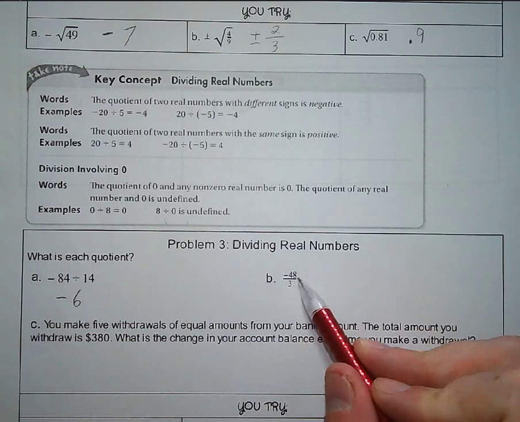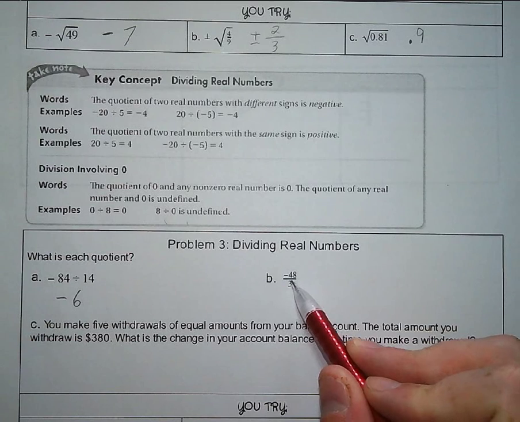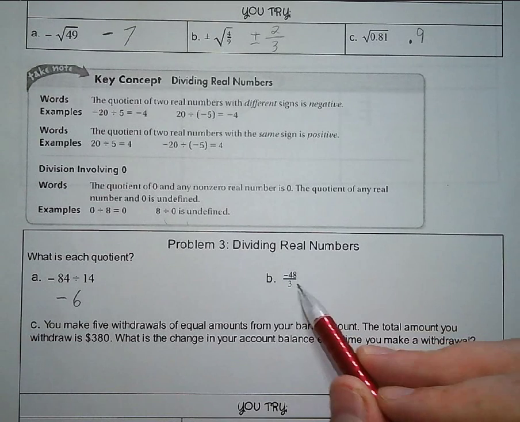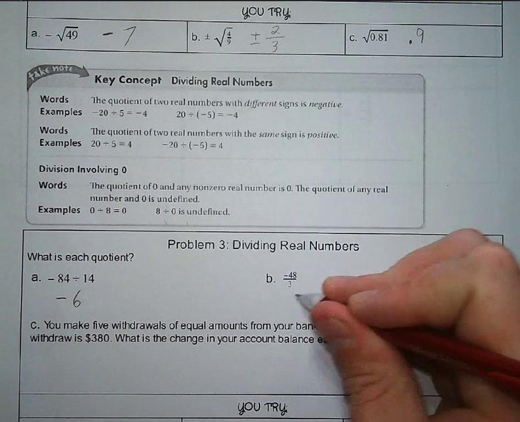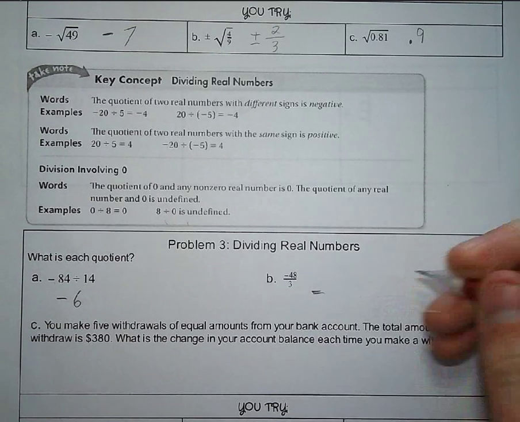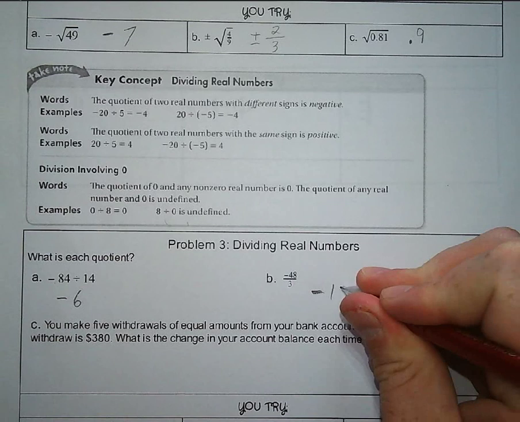Negative 48 over 3. Remember, the fraction bar tells us we're doing division as well. So negative 48 divided by 3. We're going to have a negative answer. Our answer will be negative 16.